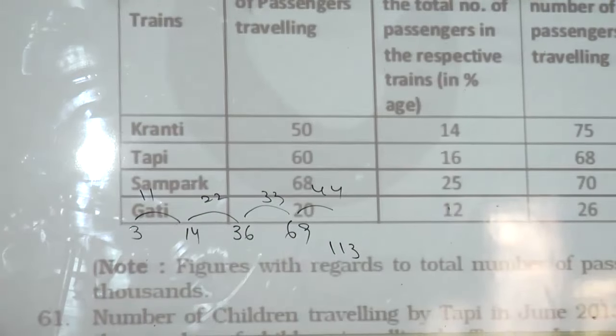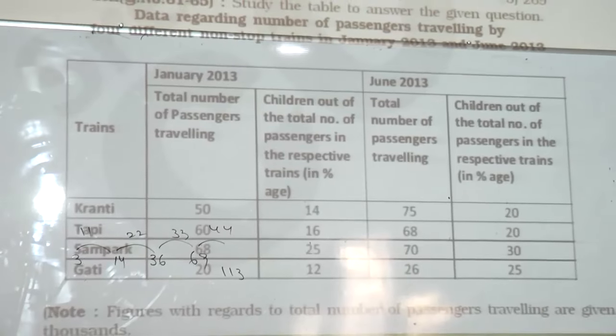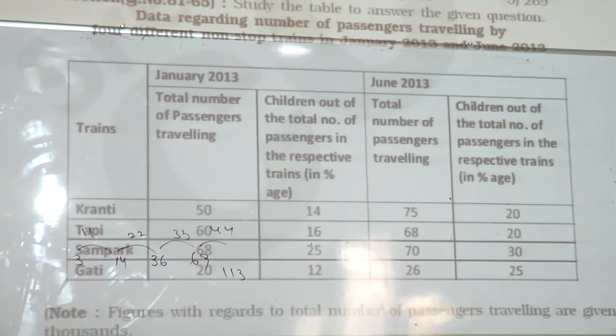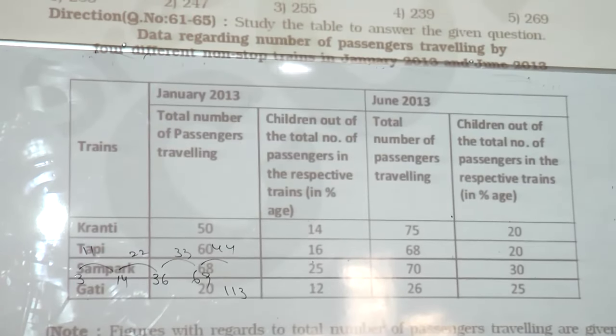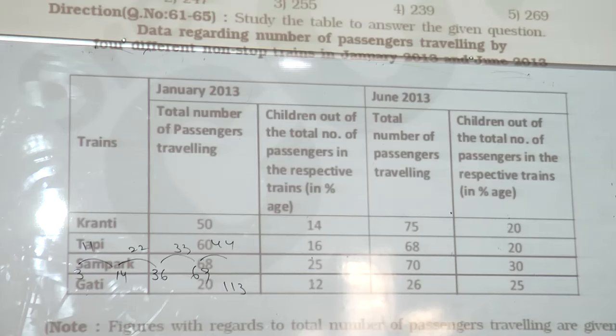61 to 65. No? Easy ga unda? Any particular question in 61 to 65? Question 64.